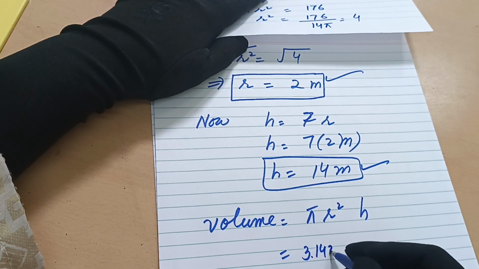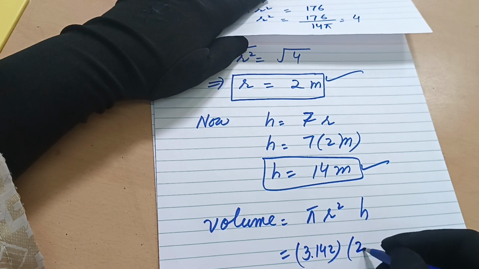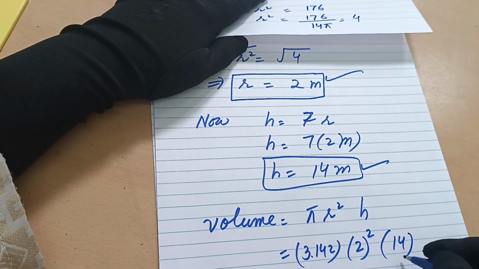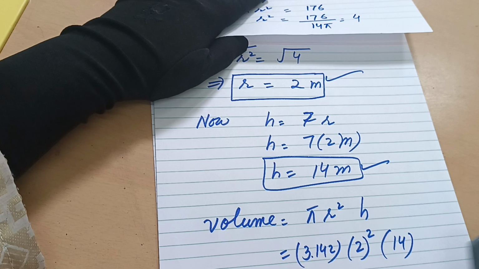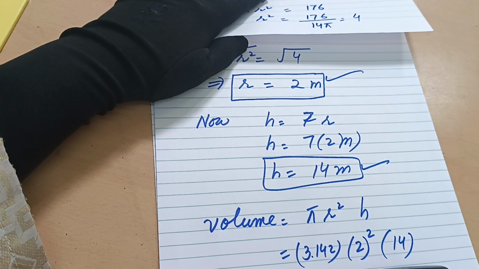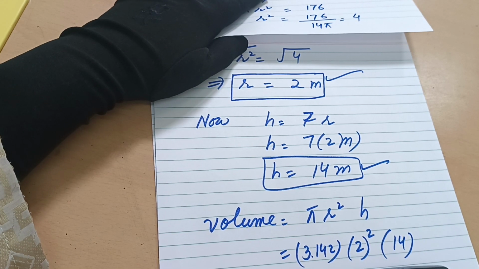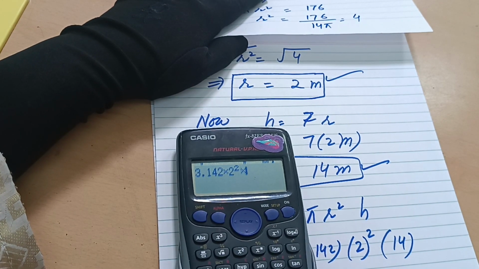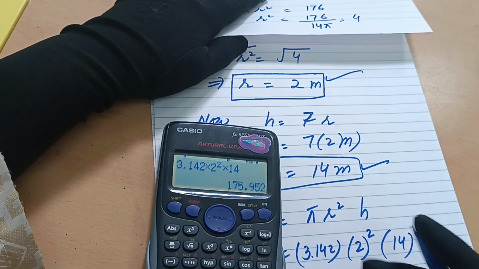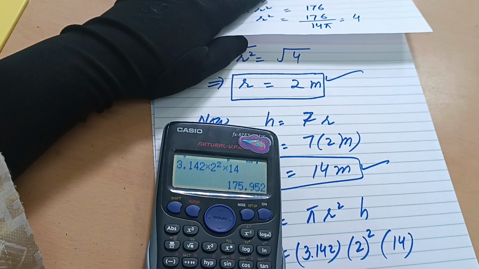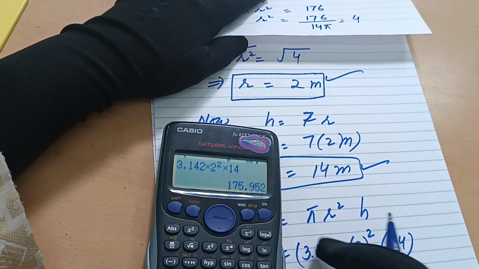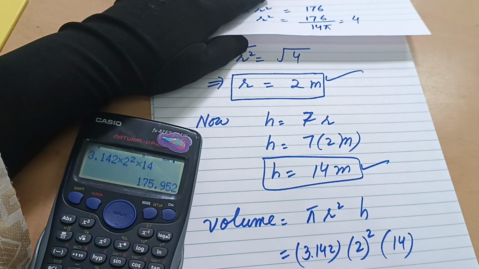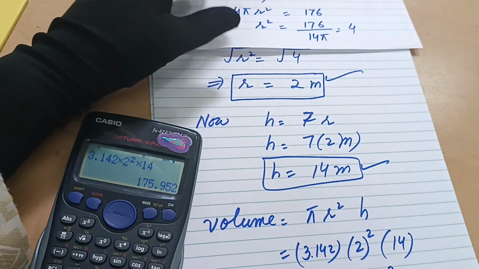Pi 3.142, r 2 square, h 14. Calculate this one: 3.142 multiply 2, put the square key, and then multiply by height, that is 14. So your answer is 175.9. You can write 176. This is the volume, so meter cube.